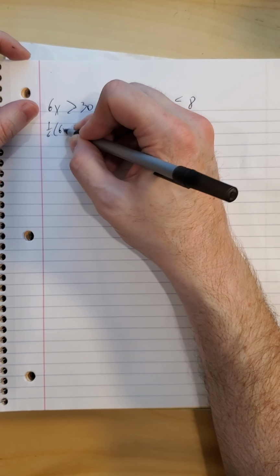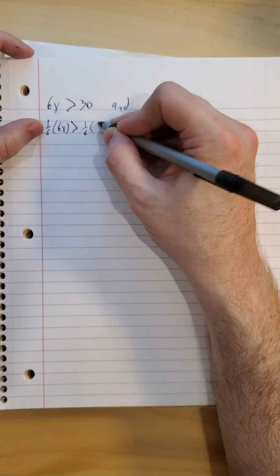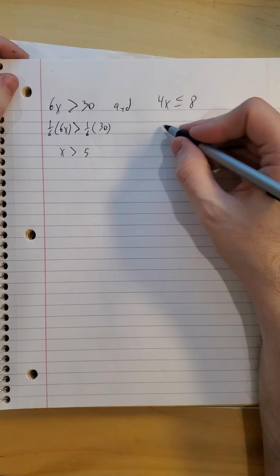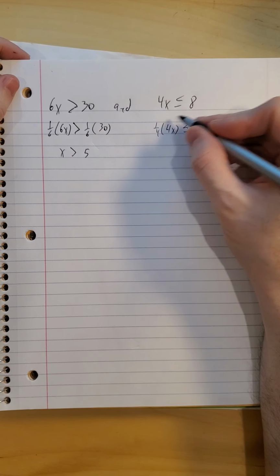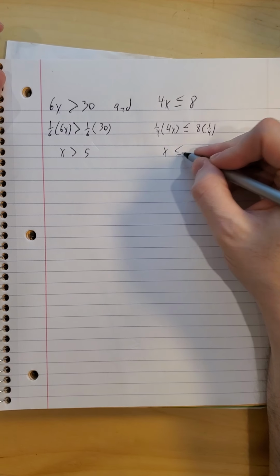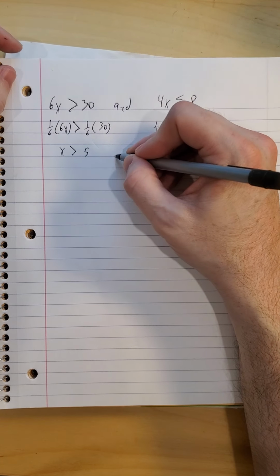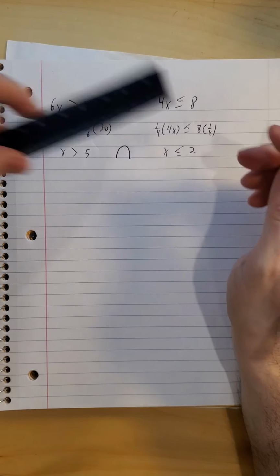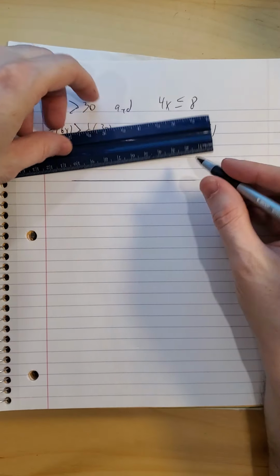First one, I'd multiply both sides by a positive 1/6. Multiplying by a positive, keep it as it was. So x is strictly greater than positive 5. Next one, we multiply both sides by a quarter. Again, it was still a positive, so we keep the inequality where it was. So x is less than or equal to 2, and this one was an and, so an intersection. These compound inequalities, that's what these are called, by the way, compound inequalities.